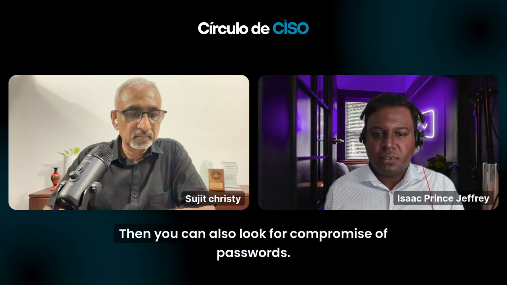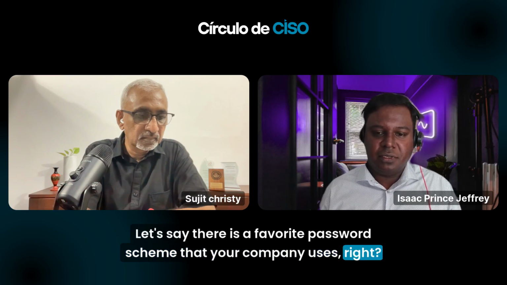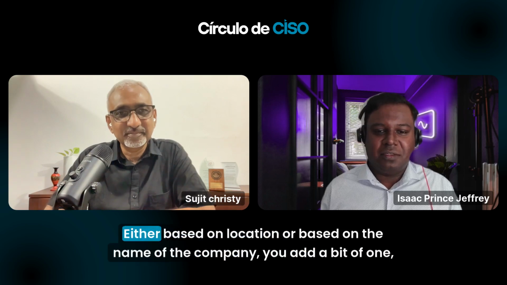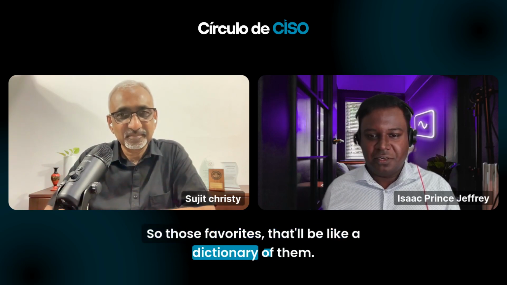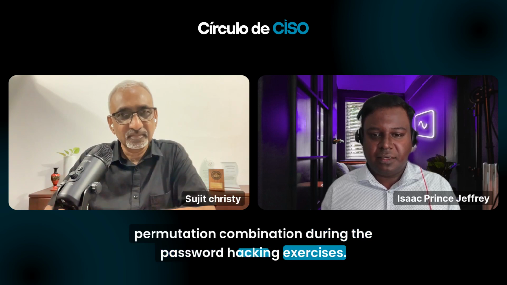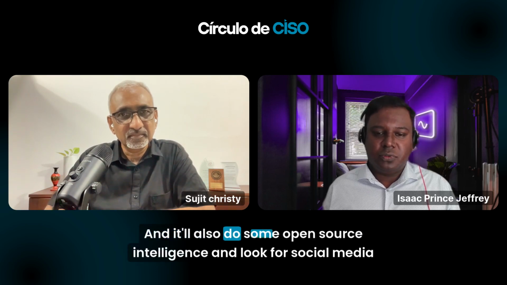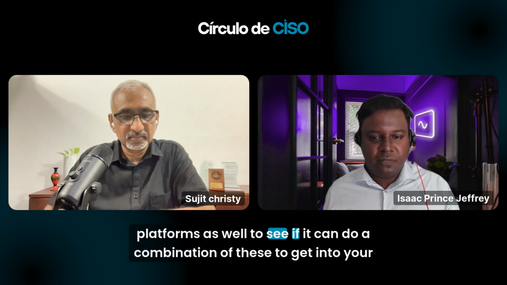compromise of passwords. Let's say there is a favorite password scheme that your company uses, right? For each company, that will be a particular favorite, either based on location or based on the name of the company, and you add a bit of 1, 2, 3s or something to it. So those favorites will be like a dictionary of them. You can feed the dictionary to the tool, and it will put in different permutation combinations during the password hacking exercises. And it'll also do some open source intelligence and look for social media platforms as well, to see if it can do a combination of these to get into your account.